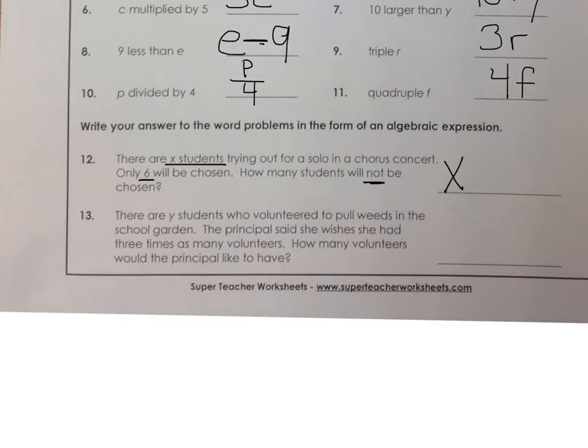So X is the number of students I start with, and then if I take away the 6 that will be chosen, I'm left with how many will not be. So my algebraic expression is X minus 6. Okay, let's look at number 13.